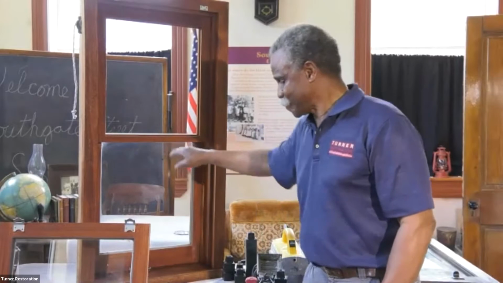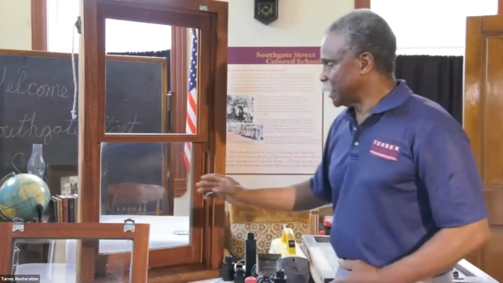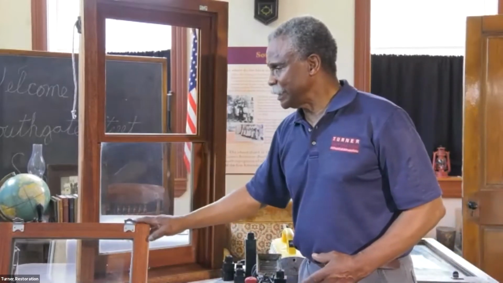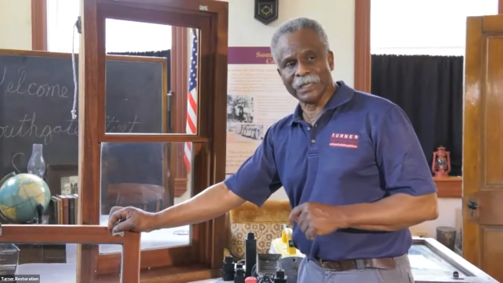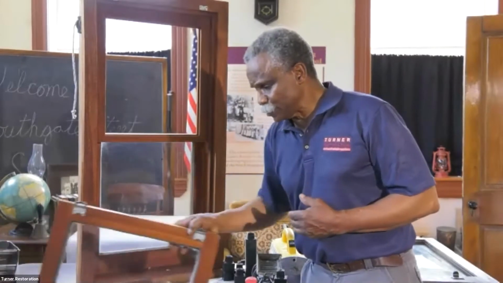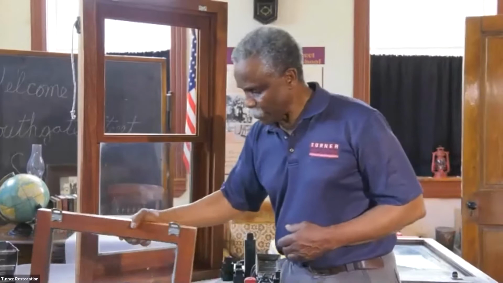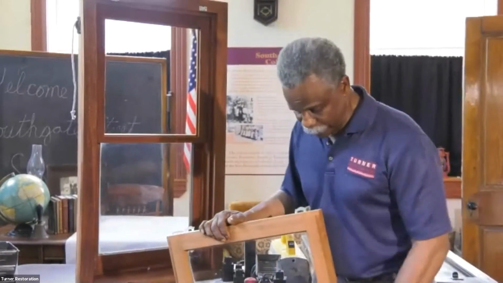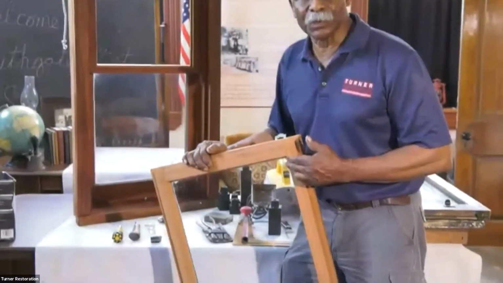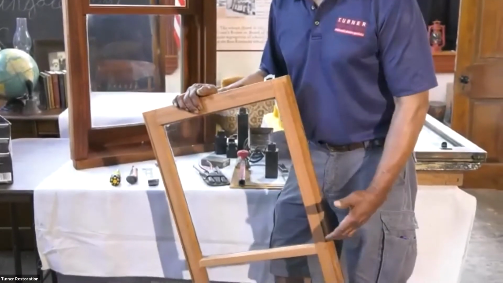So the problem I've seen in most instances, and what I've heard from most customers, is that they are tired of taking on and off storms. This storm is a traditional storm, but we can manufacture a storm that will allow you to remove the storm panel, upper glass or screen, from the inside.